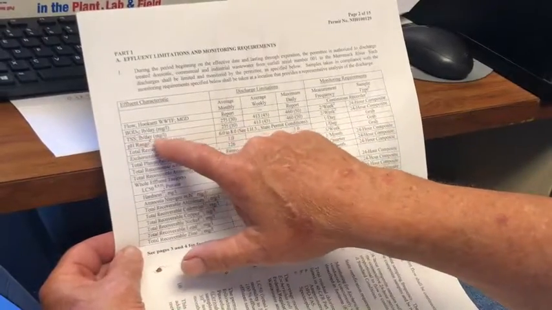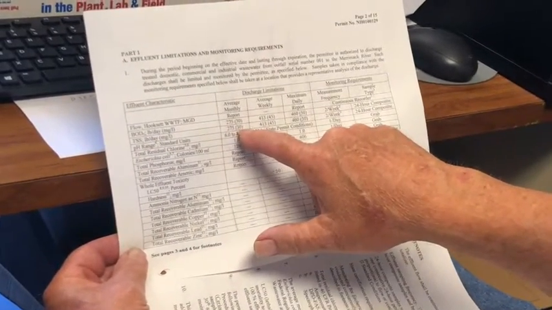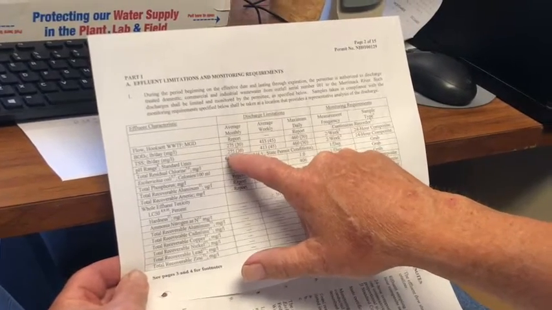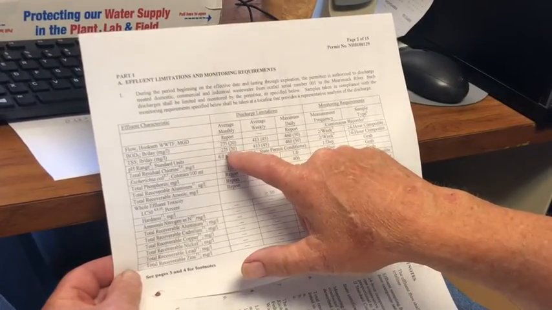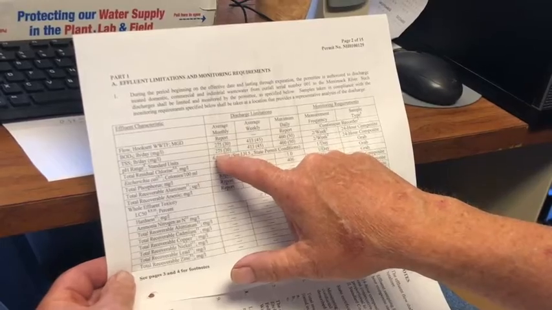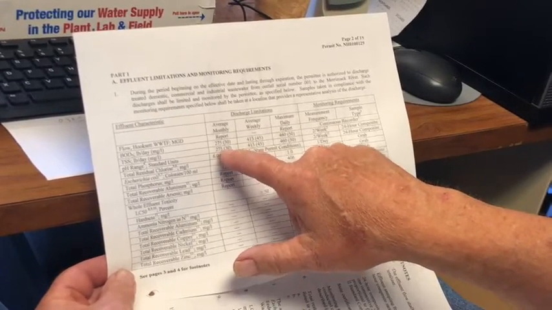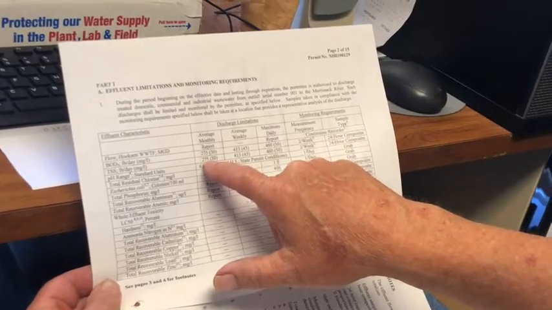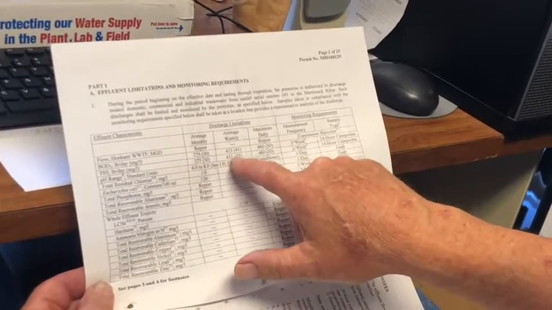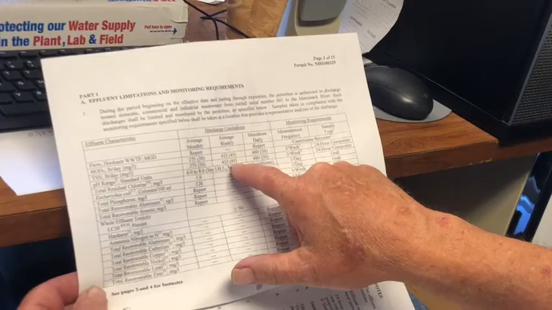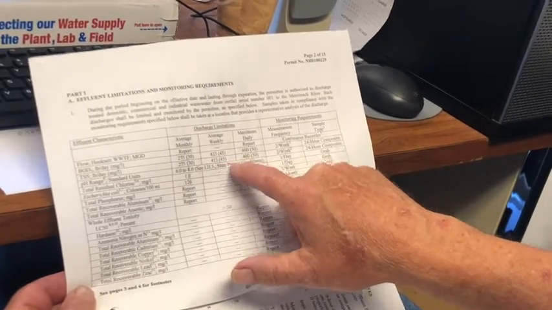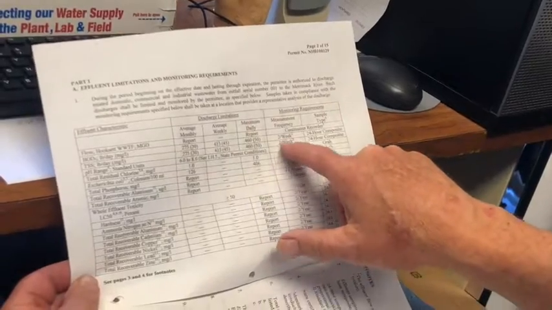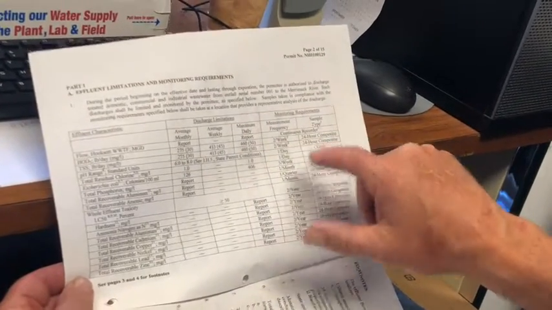For total suspended solids, it's the same thing. This is 30 parts per million. The 275 is 1.5 million gallons times 8.34 times 30, which will come up with the 275. And then they have the weekly average, same thing. The 45 is parts per million, the 50 is parts per million, the 30 is parts per million. And you still do that twice a week, composite.